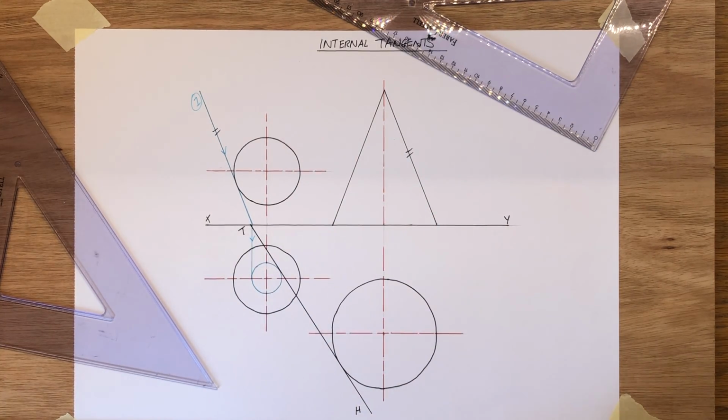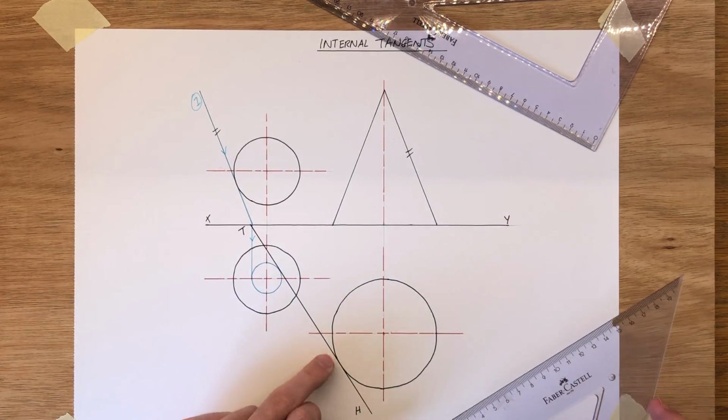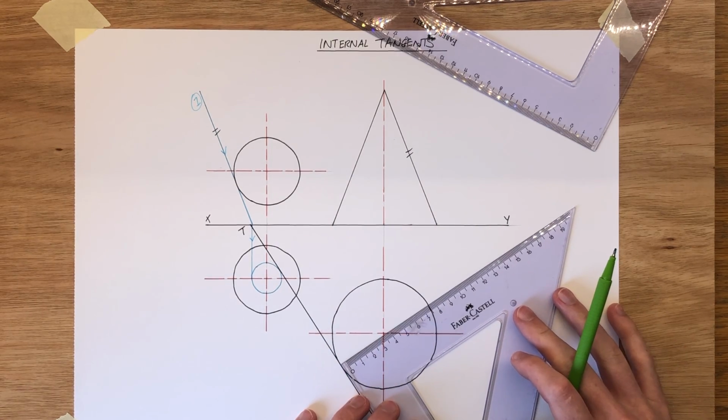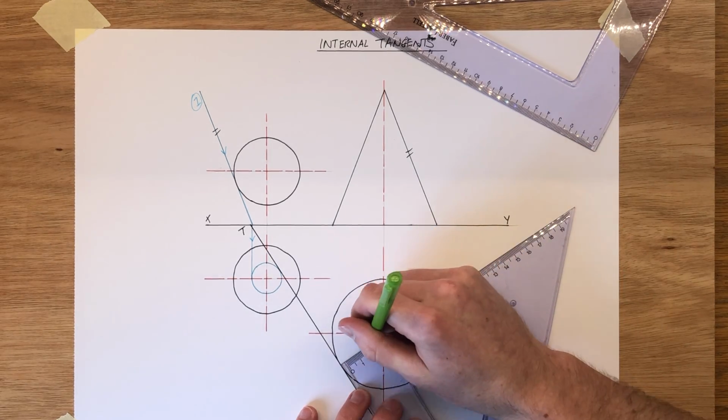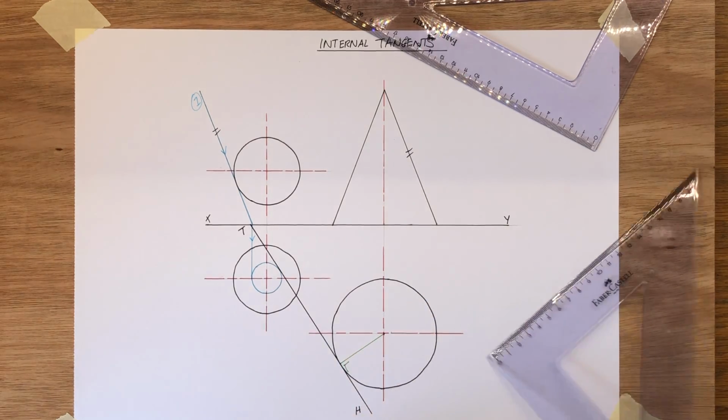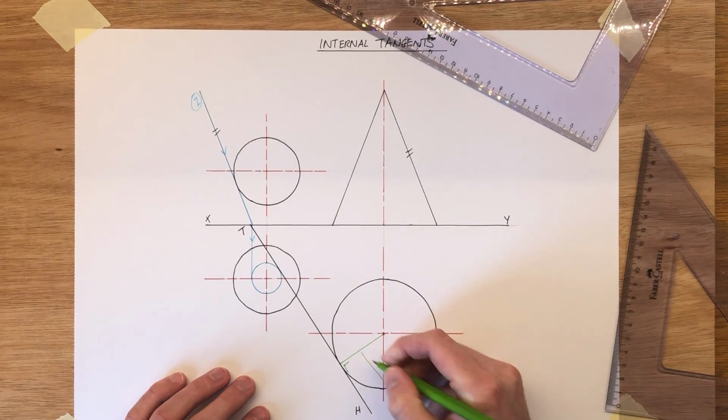Now what we can do next, I'm going to find our line of contact in plan. So we're going perpendicular to the HT back as far as the center of the circle. So at 90 degrees to that HT. So that's at 90 degrees. That's my line of contact.